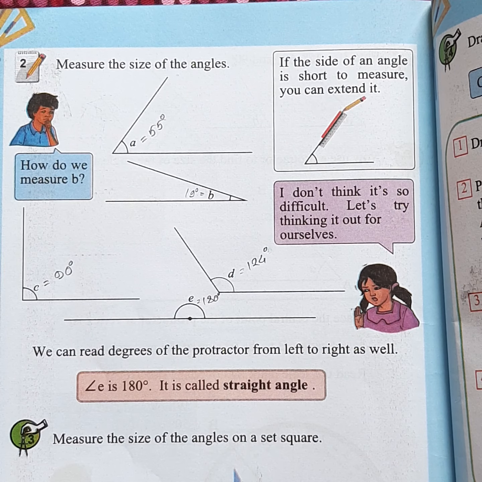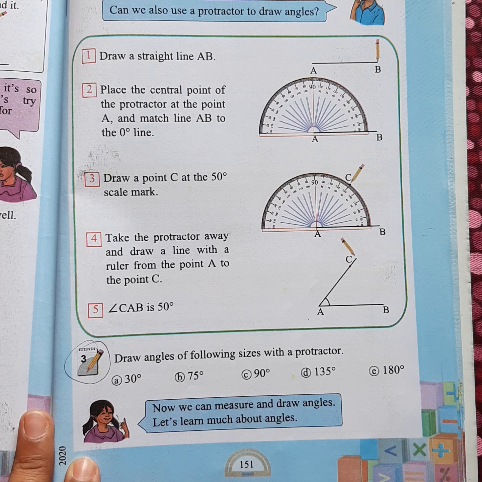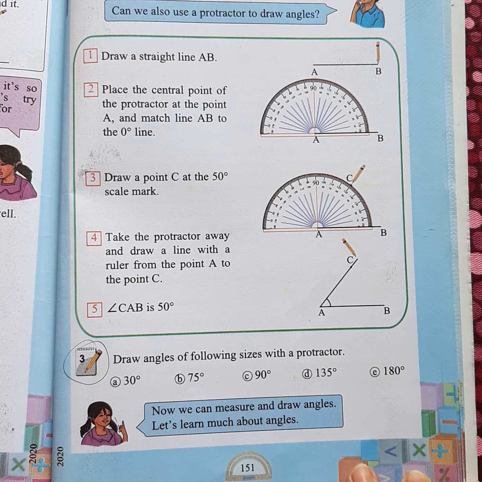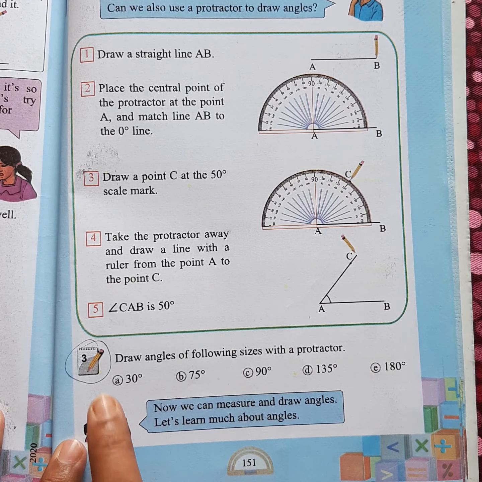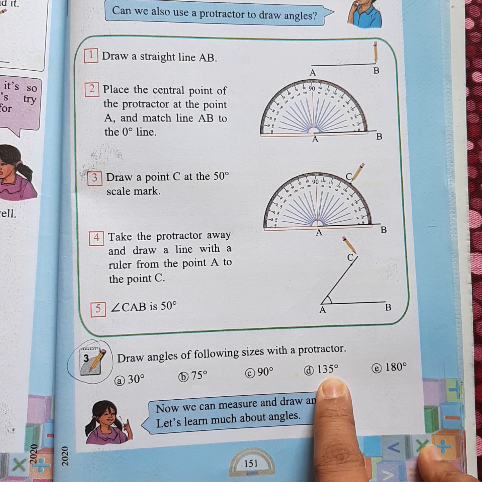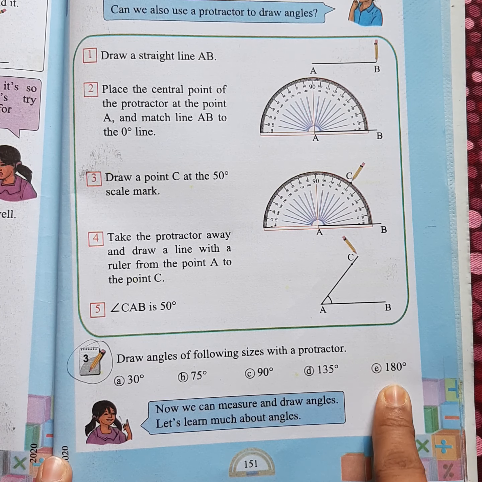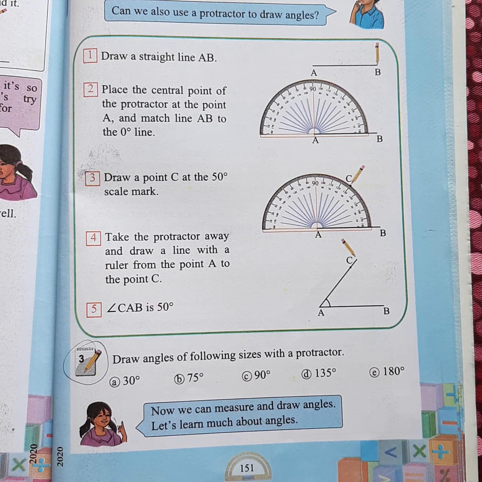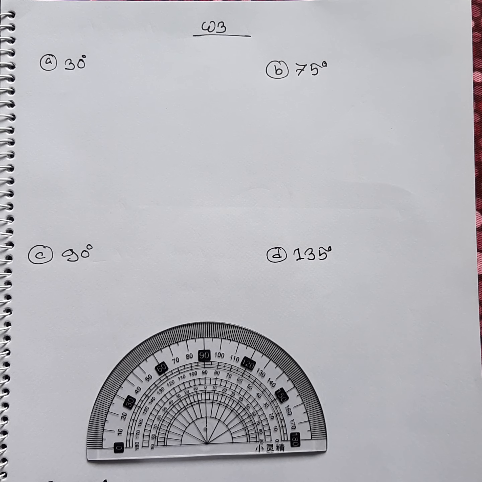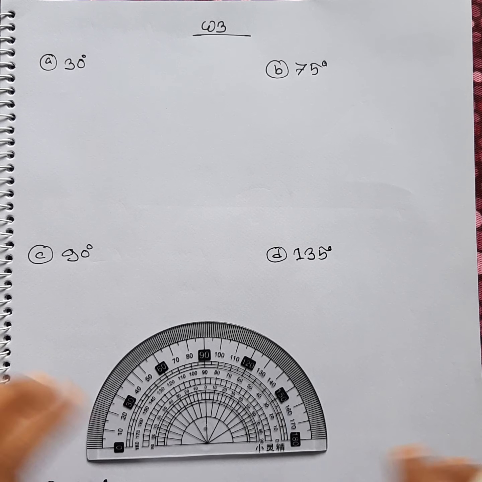From the next page, I want to show you how to draw an angle if they give you the measurement, with a protractor. The first one we can say is 30 degree angle. The next one is 75 degree, then 90 degree, 135 degree and 180 degree. Let's do that. So let's start with the 30 degree angle.